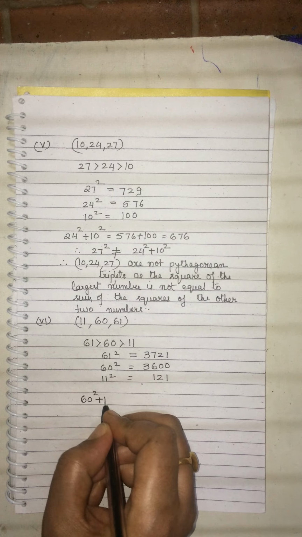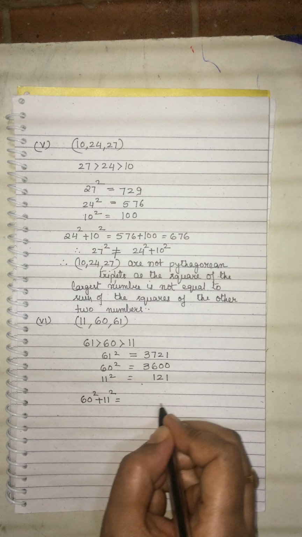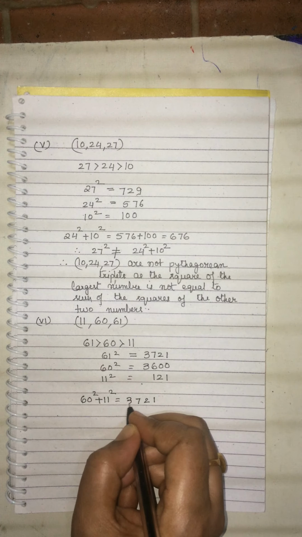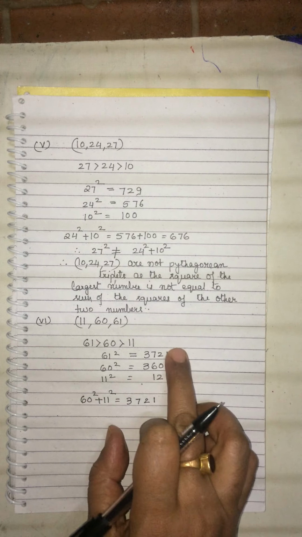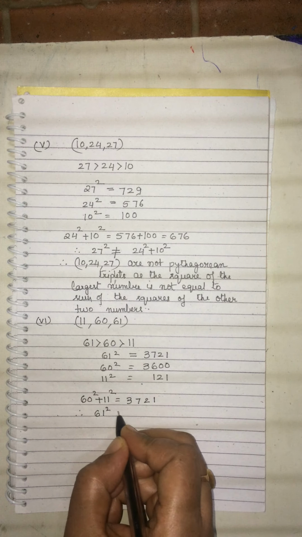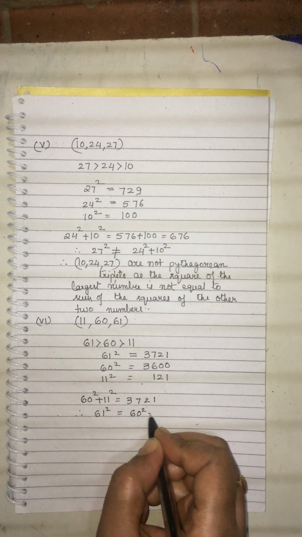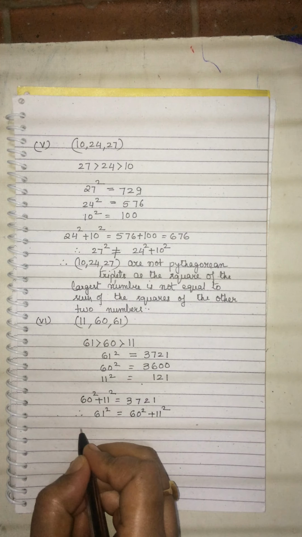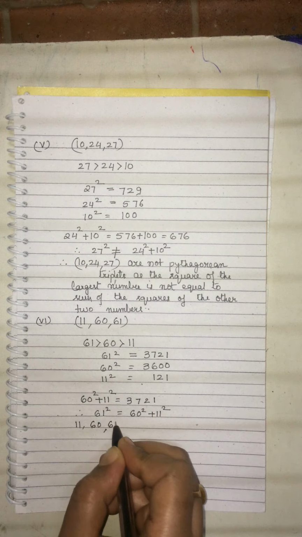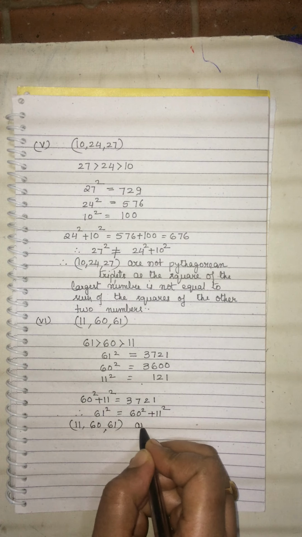Let us add, and what do we get? See, 3721 and 3721, so both are equal to each other, hence they are the Pythagorean triplets.